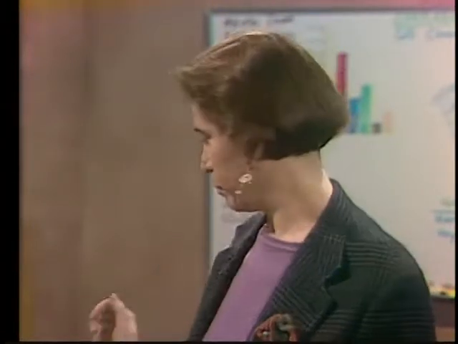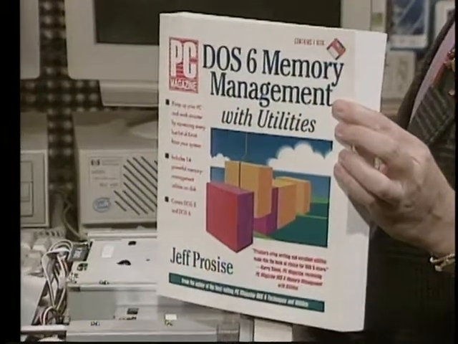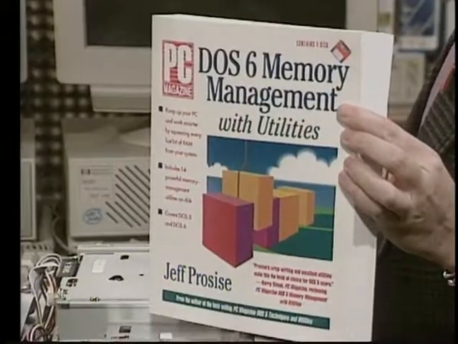Terrific. And finally, there's a book you wanted to mention. Right. This book is everything you want to know about memory management and then some, and it comes with a disk with 14 utilities for memory, to optimize your memory. It's highly recommended. Thank you very much.